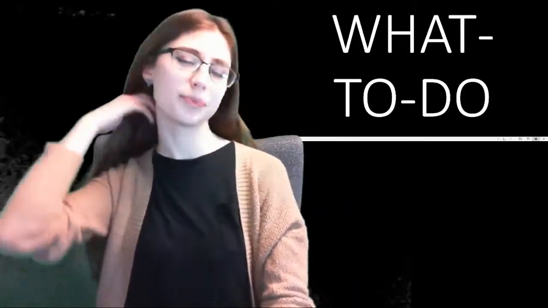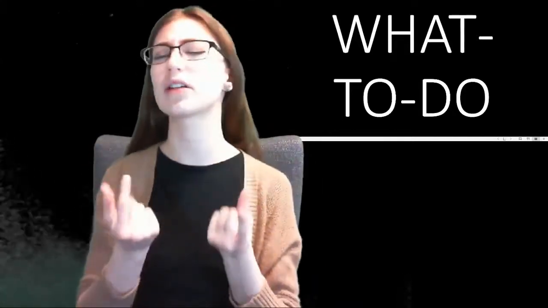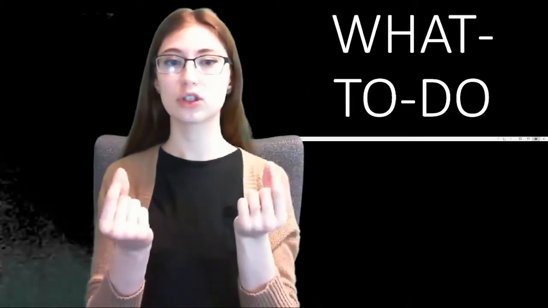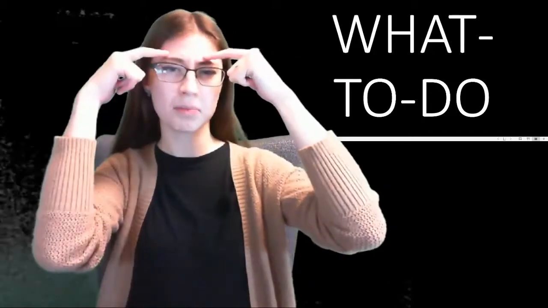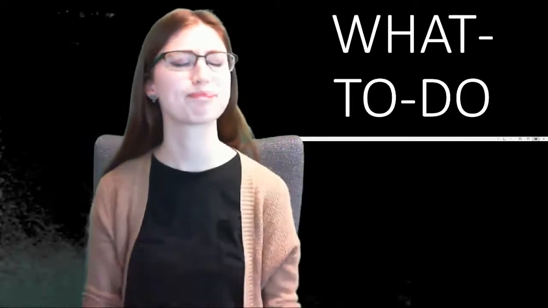What to do? So you're going to make pinched G hand shapes and open and close your fingers. What to do? Again, this is to do, do. And then the what comes from your eyebrows being scrunched down. What to do?